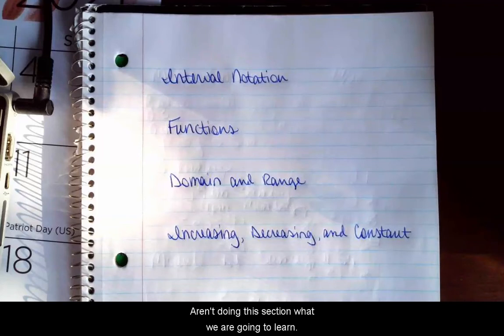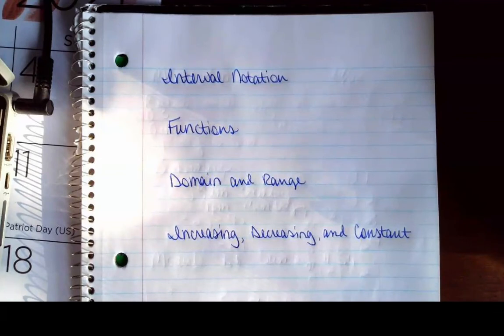All right, so in this section, what we are going to learn is 4 pretty hefty concepts that are going to follow us about for the rest of the semester. So one of them is interval notation. Another one is what is a function and what is function notation. Then we're going to look at domain and range, and then we're going to look at whether a function is increasing, decreasing, or constant, or all of the above, or none of the above, or some combination of the above.